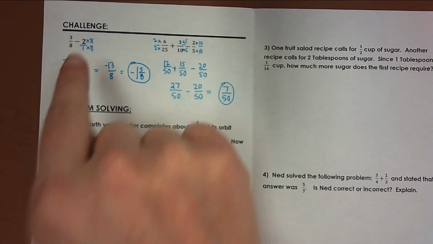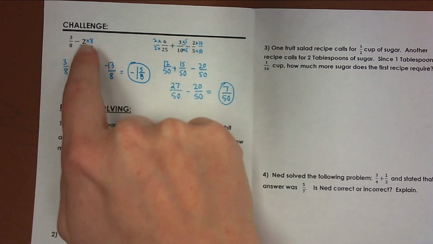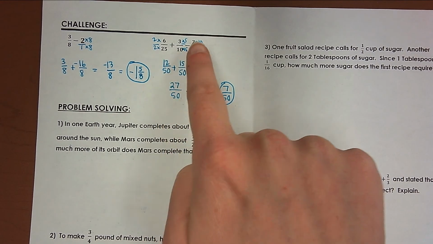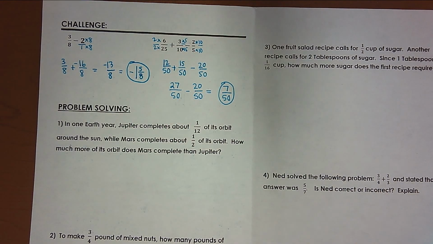So the first one, we made our whole number over 1 and then created a common denominator. The second one, we had to come up with a common denominator for all 3 fractions and then use order of operations to solve.